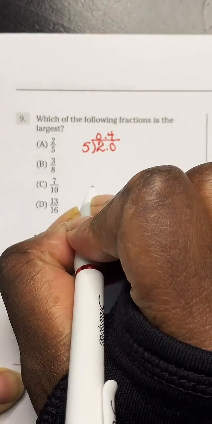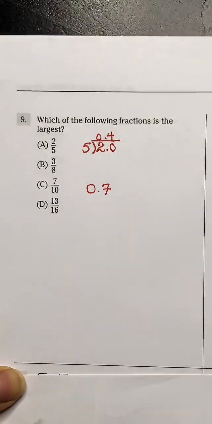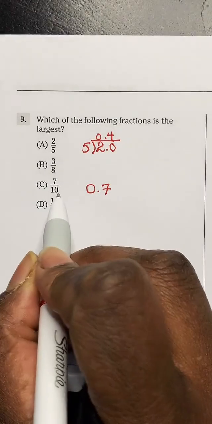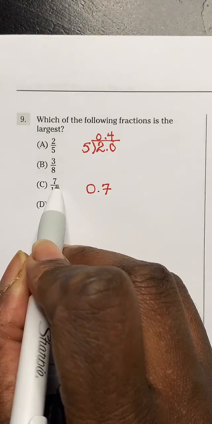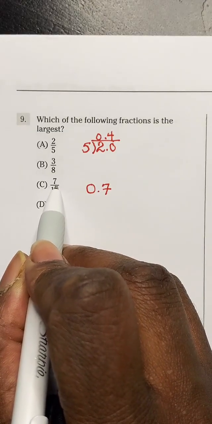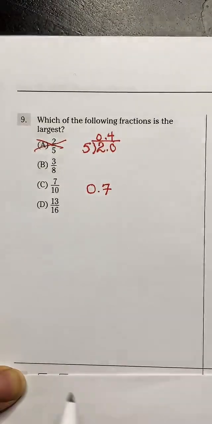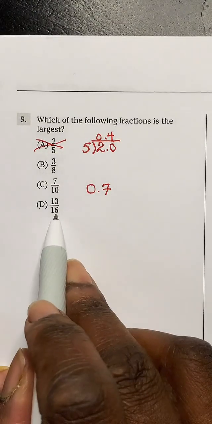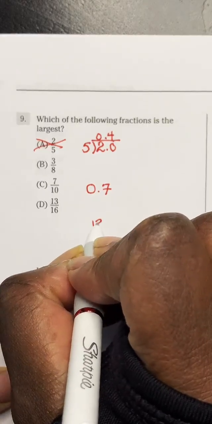All right, since that's 0.4, I know a little bit about 7/10. If I convert it, it will be 0.7, because anytime you divide by 10, you're just moving the decimal place, which is usually right to the right of the number. You're making it smaller. So that'll be 0.7. So I know that A is out. But then I want to take a look at D. So that means we have my 13.